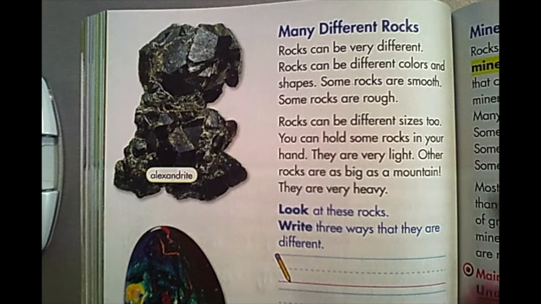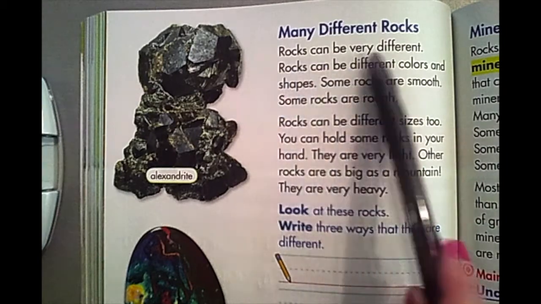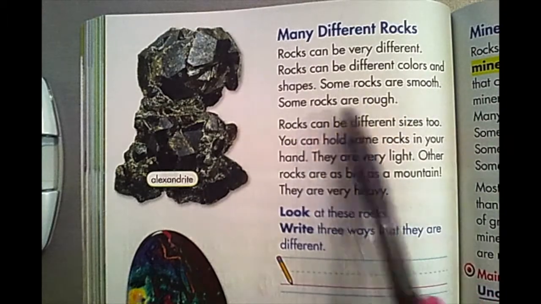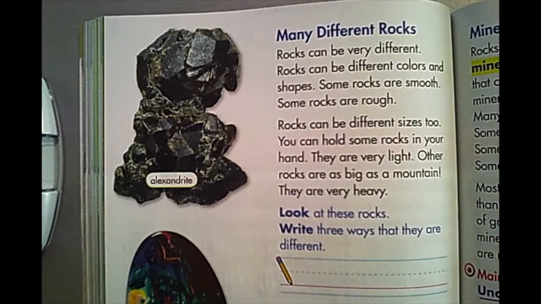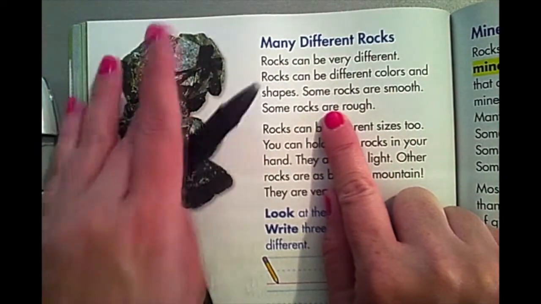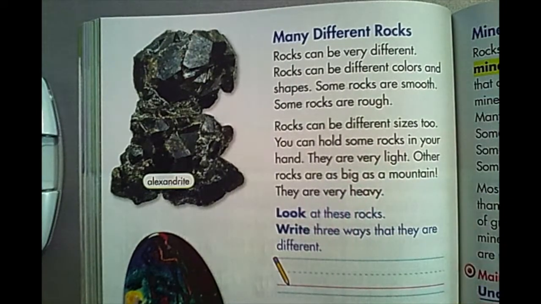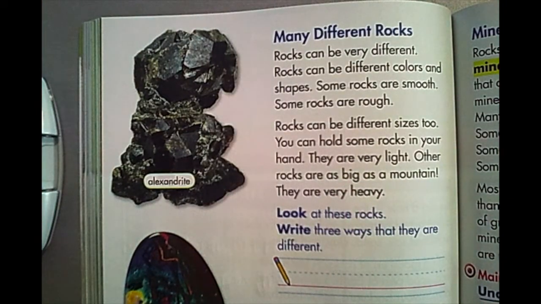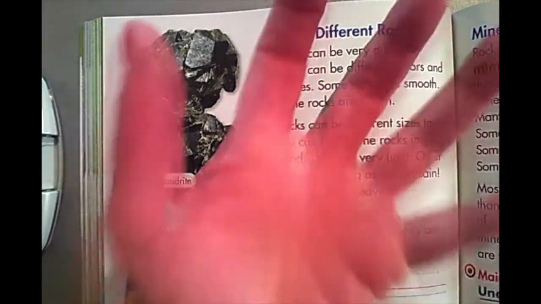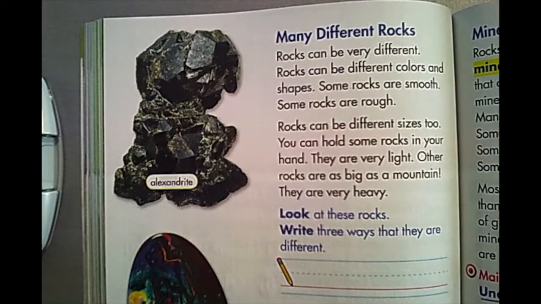So let's read about our many different rocks. Rocks can be different colors and shapes. Some rocks are smooth and some rocks are rough. So the texture, this feeling of the rock and having it be smooth or rough, is a texture. Rocks can be different sizes too. You can hold some rocks in your hand. They're very light. Other rocks are as big as a mountain, and they're very heavy. Now, pumice is one of those rocks that could be really big and fit in your hand, but it's super light. So it's not heavy at all.